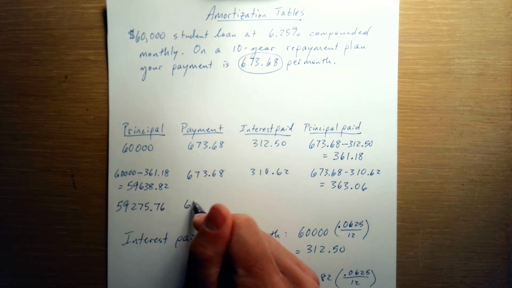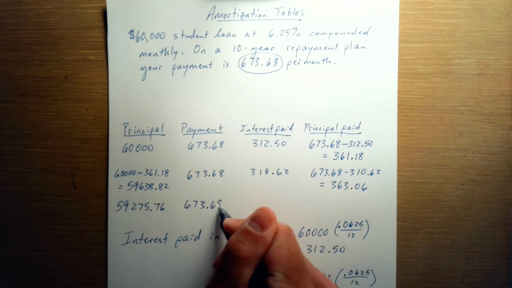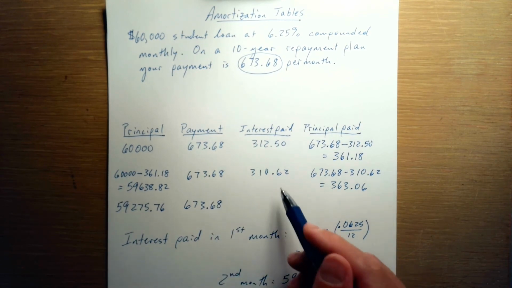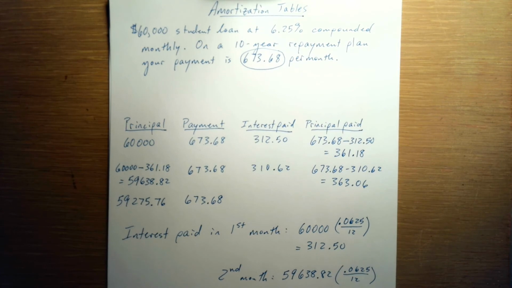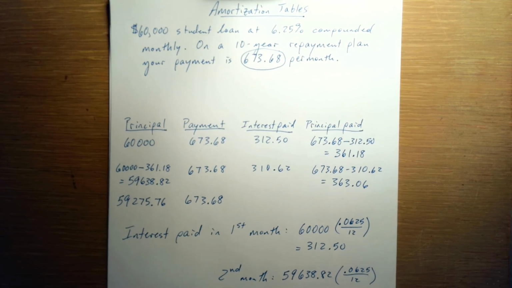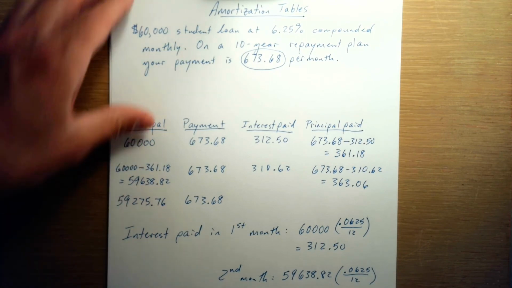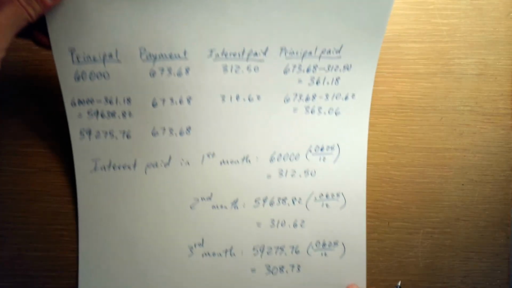And then my payment stays the same, $673.68. And the interest that I pay in the third month, I compute in basically the same way. So I take my principal for this month, which is $59,275.76, and I multiply by 0.0625 over 12. And that turns out to be $308.73. And I realize you can't see that. Sorry about that.